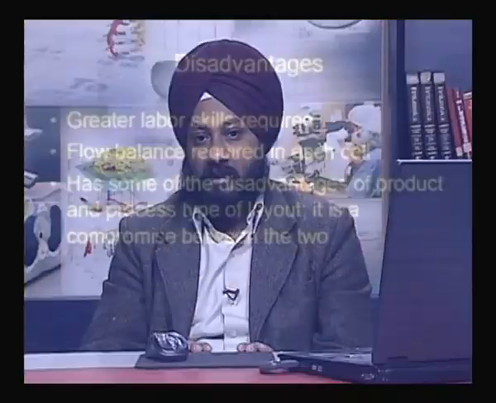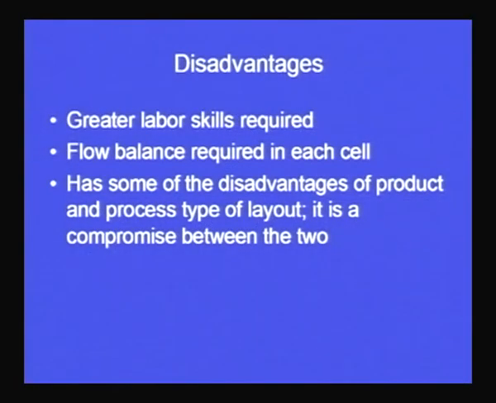So it has some of the disadvantages of product and process type of layout. It is a compromise between the two. So already we have seen it is going to offer certain advantages of product and process type of layout, and this would also add up certain disadvantages of these two types of layouts. So we have seen that cellular type of layout has certain distinct advantages which have made it one of the most important types of layout being used in the manufacturing industry.